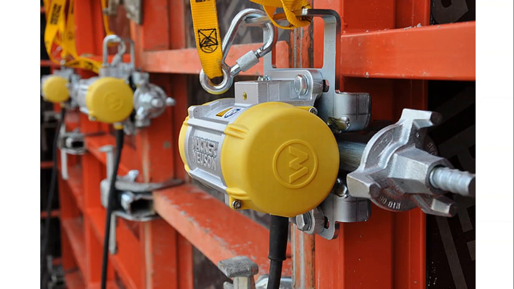So what we do is, instead of directly compacting or vibrating the concrete, we attach these compactors or vibrators to the formwork, as shown in this figure. So these vibrators vibrate the formwork, and thereby the concrete. In this way, you can achieve compaction, that is, removal of the entrapped air.